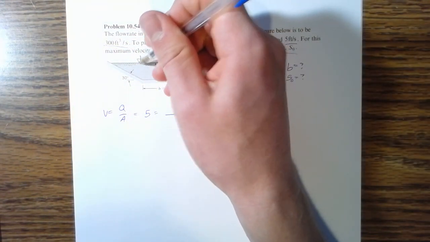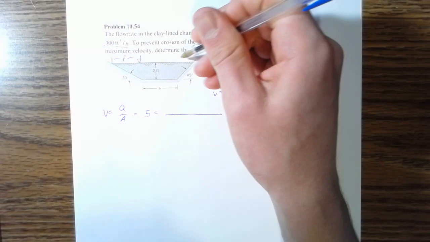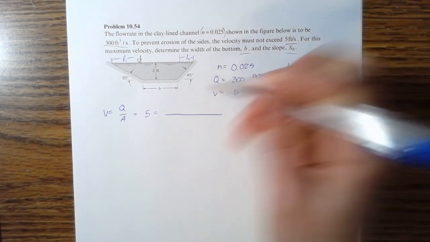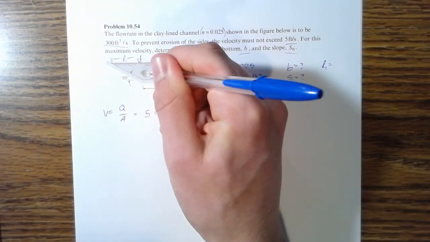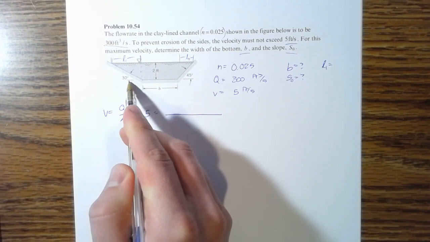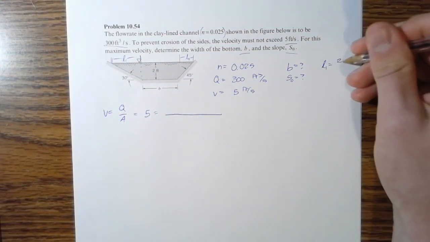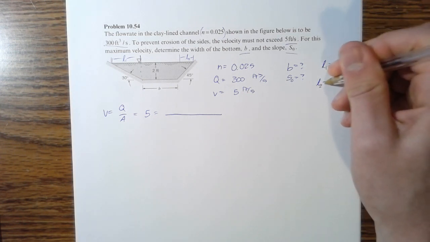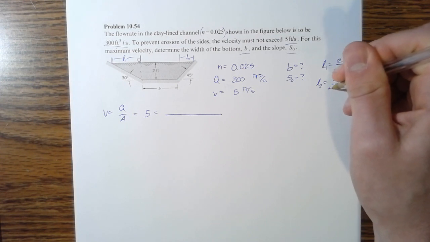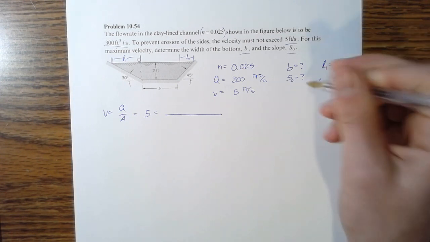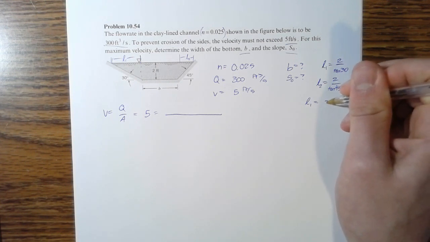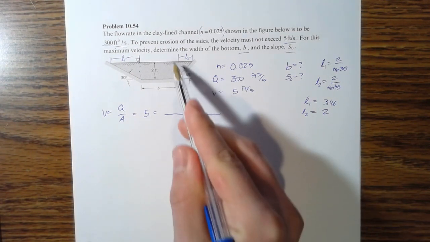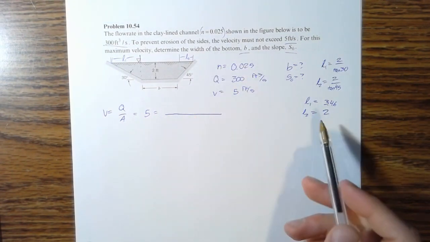So this area, I'm going to call this L1. This is my L2. So L1, we know this, so we look at it like a triangle. This side is 2 feet, and then we know the angle there. So L1 is just 2 over tangent of 30. Similarly with L2, it's 2 over tangent of 45. Giving us L1 is equal to 3.46, and L2 is just 2, right? Because it's a 45, so that makes sense.